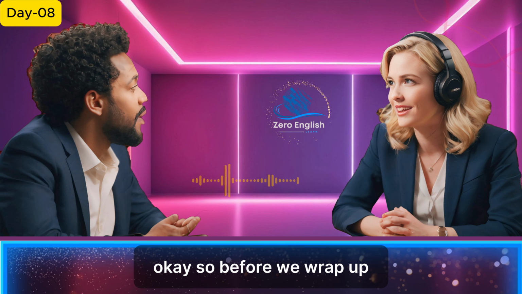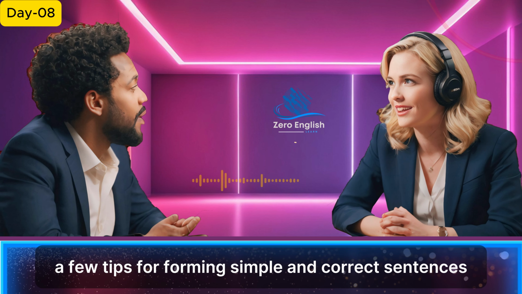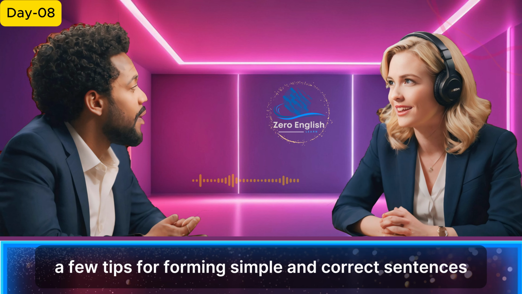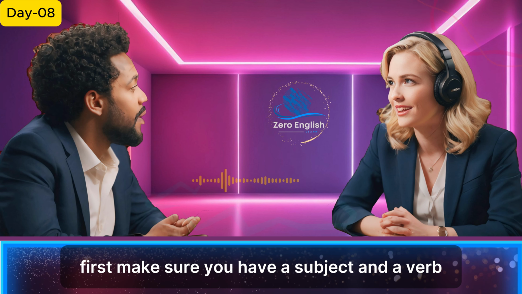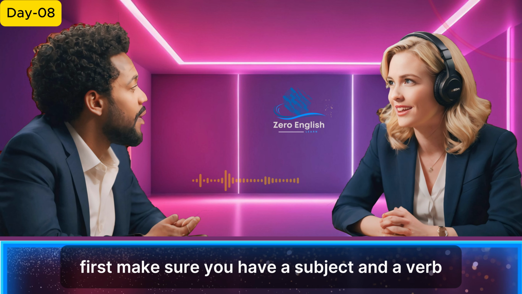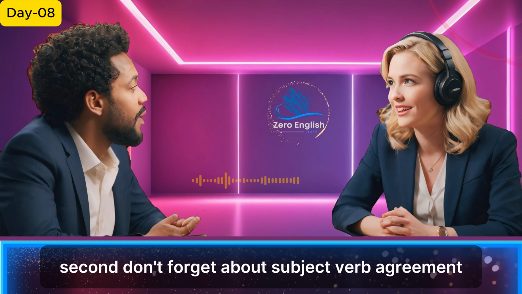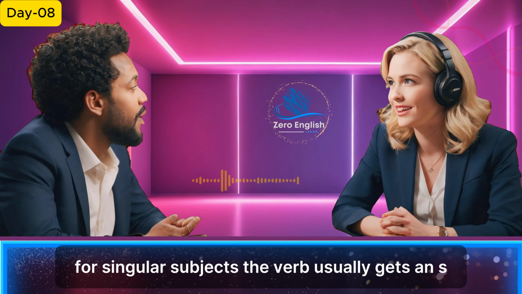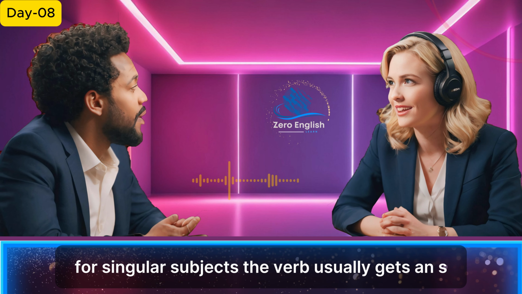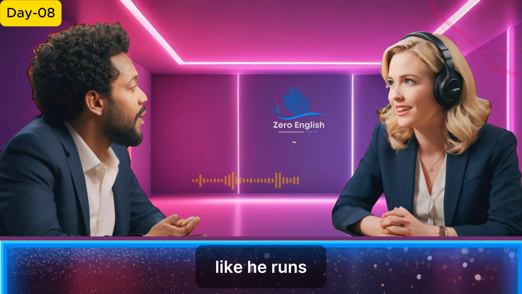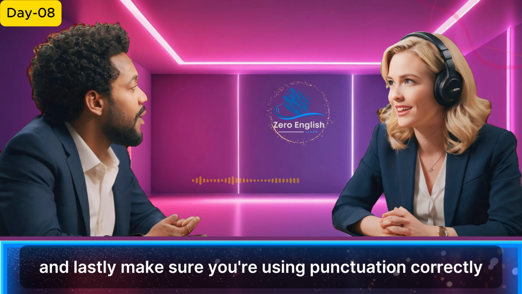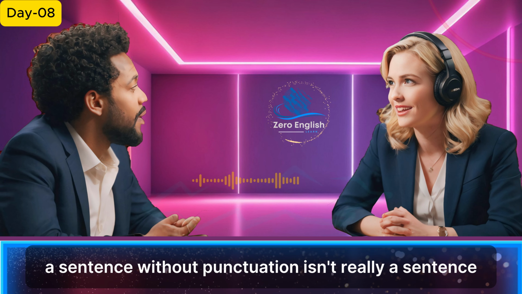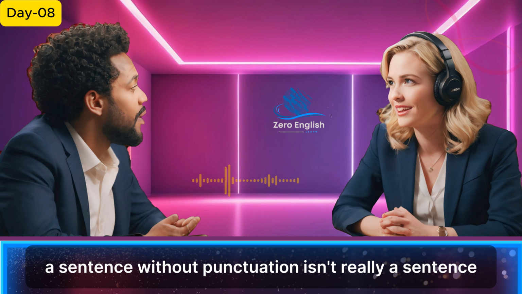Okay, so before we wrap up, let's recap a few tips for forming simple and correct sentences. First, make sure you have a subject and a verb. That's the foundation. Second, don't forget about subject-verb agreement. For singular subjects, the verb usually gets an S, like "he runs." And lastly, make sure you're using punctuation correctly. A sentence without punctuation isn't really a sentence.